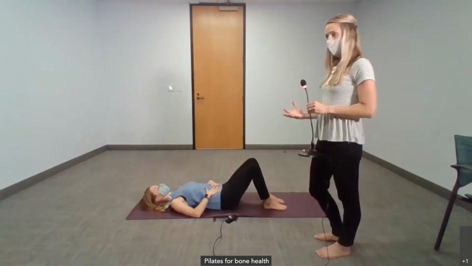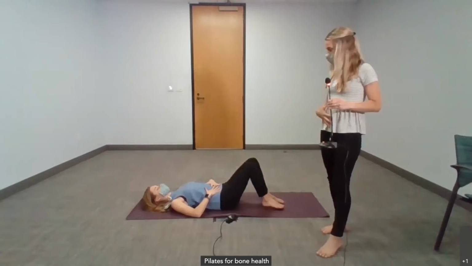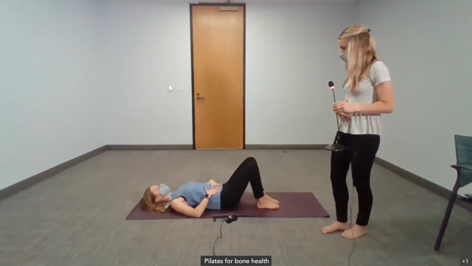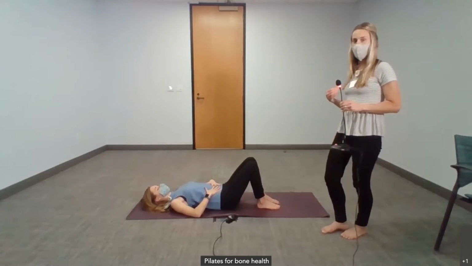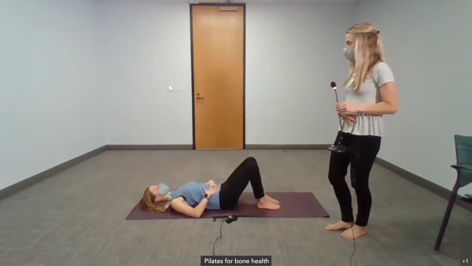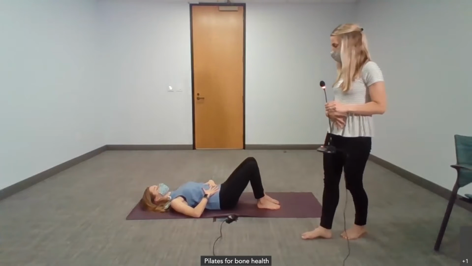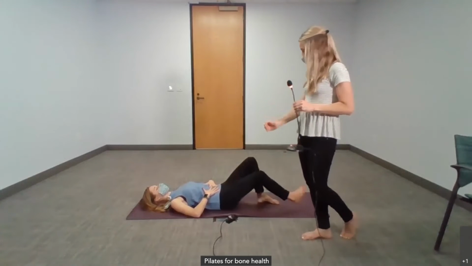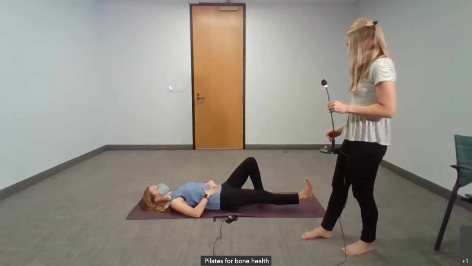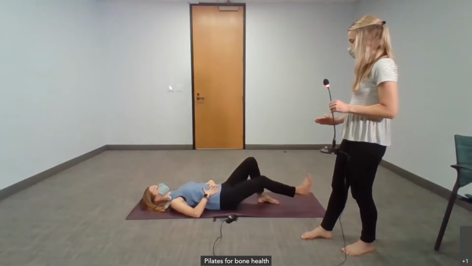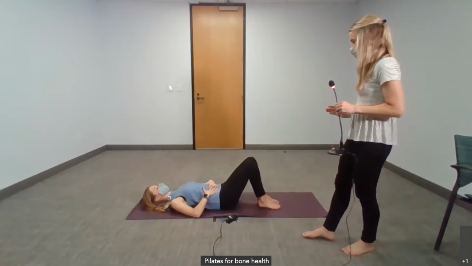Now that you have the basic pelvic tilt and core stabilization, let's go ahead and move into a leg extension. So keeping that low back pressed down into the mat, extend one leg out in front of you, hovering it over your mat, and then bringing it back. Switch to the other side.